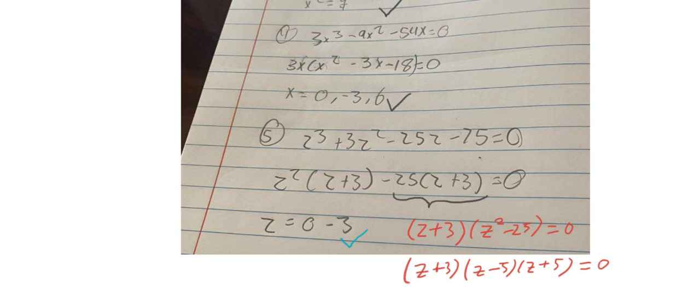I guess you are not familiar with the formula of a squared minus b squared. If the exam involves some of these questions, you need to recognize this pattern: a squared minus b squared can be written as a plus b times a minus b.